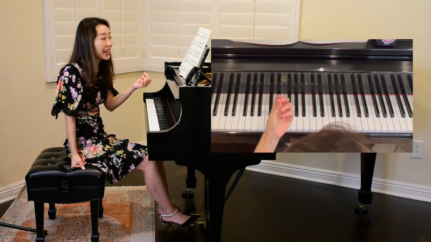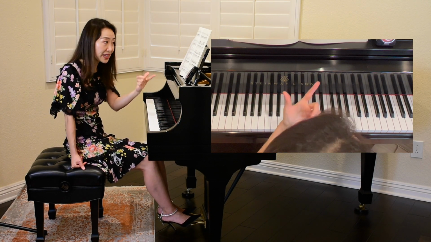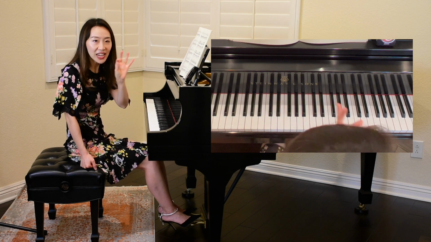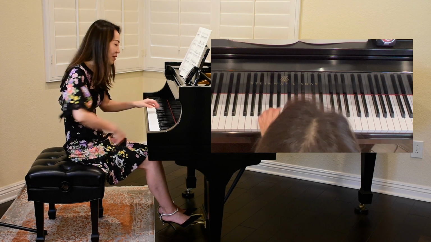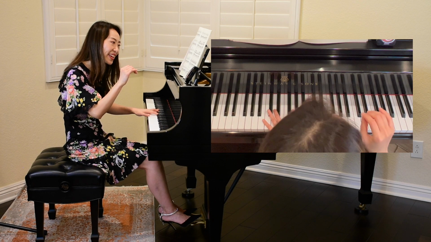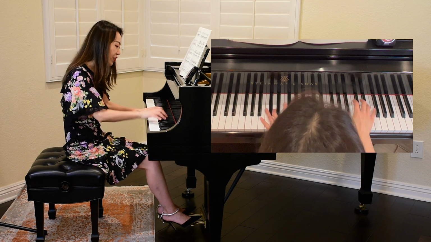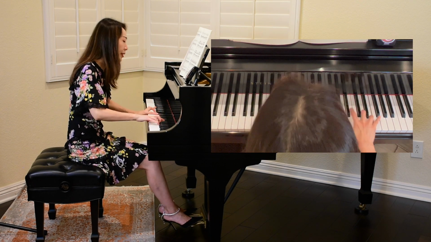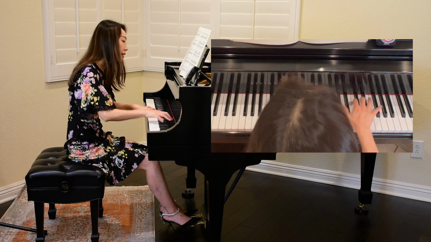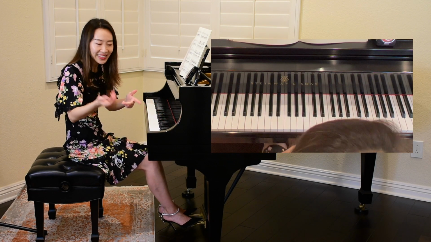Then in measure 38, the same phrase repeats 2 times. Here, I changed the articulation on the second time. I played it slightly detached and also played it softer. Just to add some contrast.